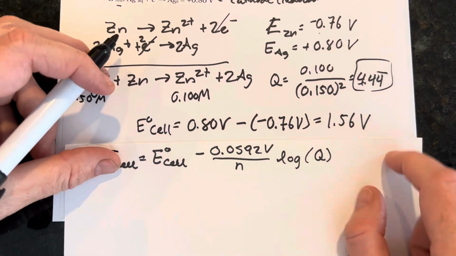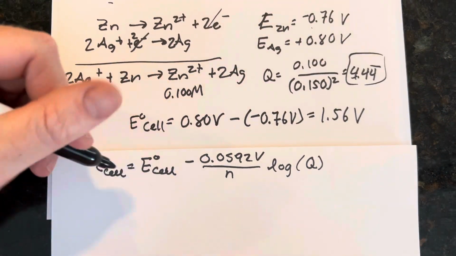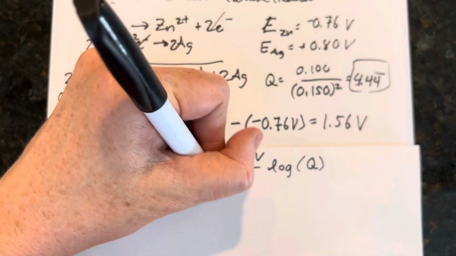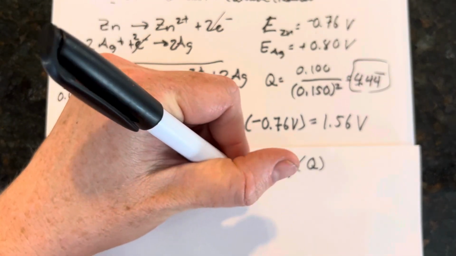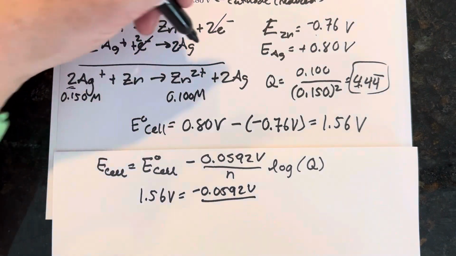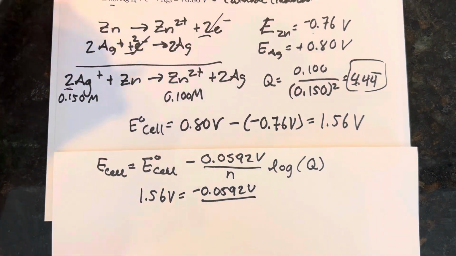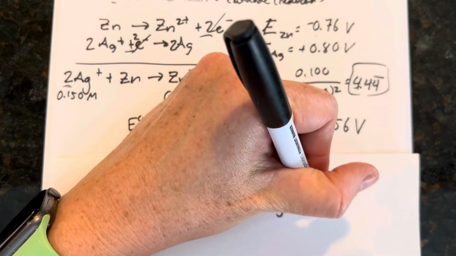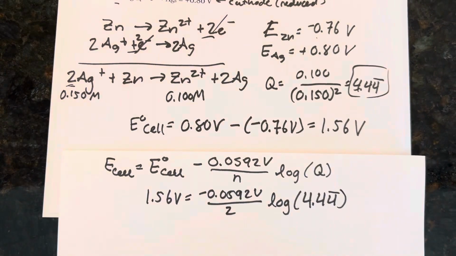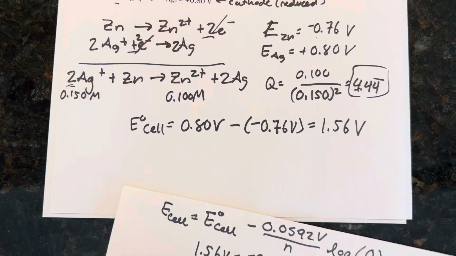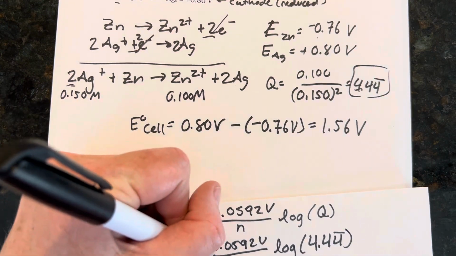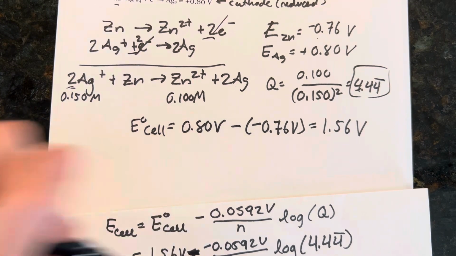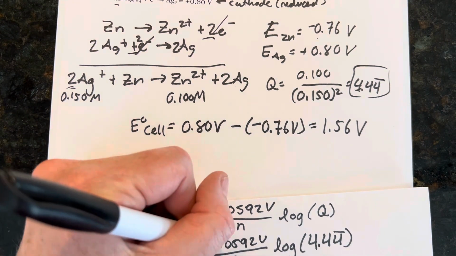Now, when we go to plug this into our equation here, we say Ecell equals 1.56 volts minus 0.0592 divided by our n, which again was 2, because that's the number of electrons you canceled on both sides, times the log of 4.44 repeating. Sorry, minus, not plus. I don't know why I put negative.